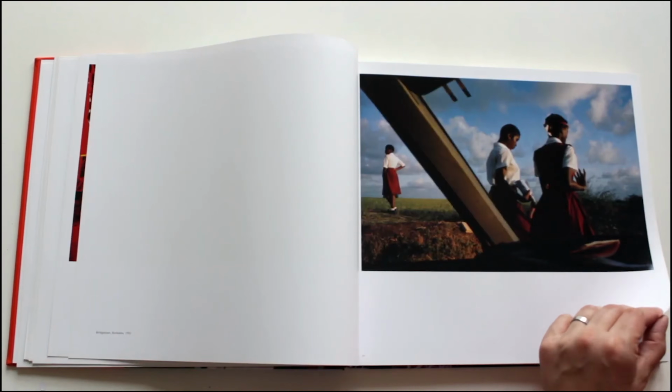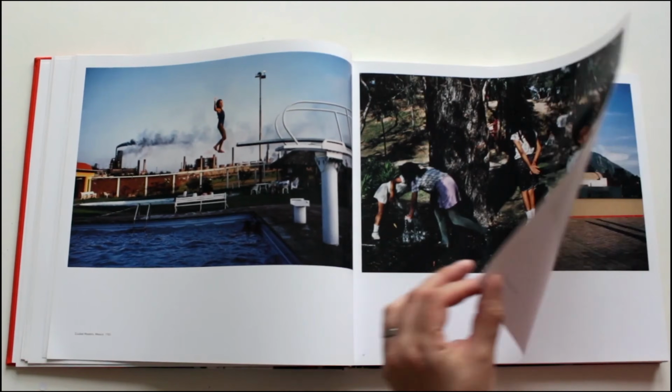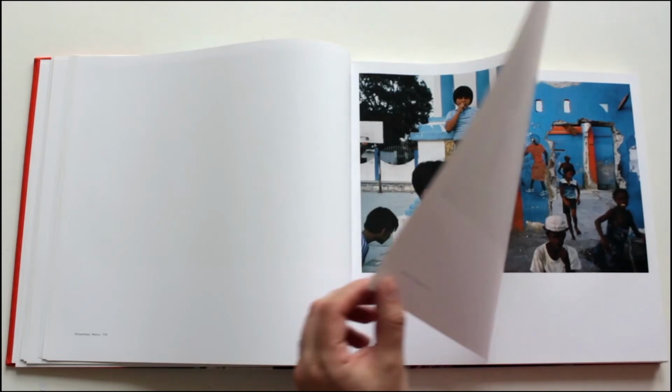To prepare for this challenge, you might want to read Alex Webb's incredible book, The Suffering of Light, and you'll see how the master of this technique works his magic.